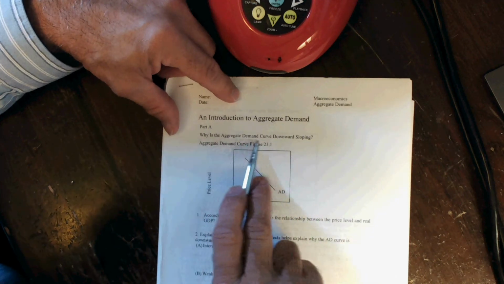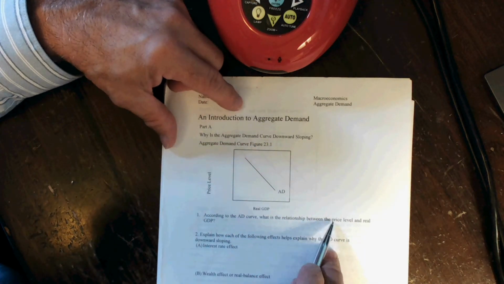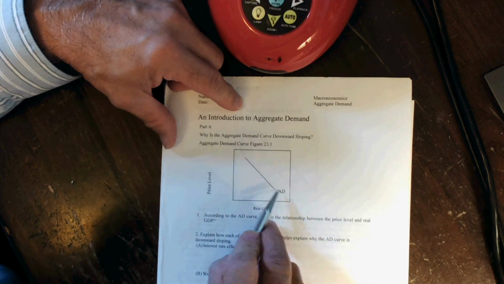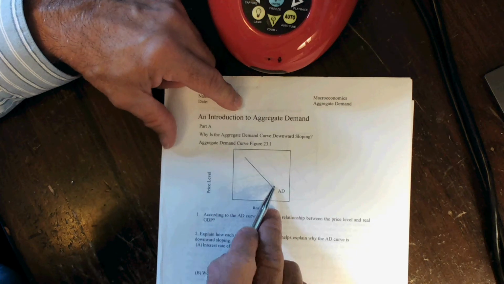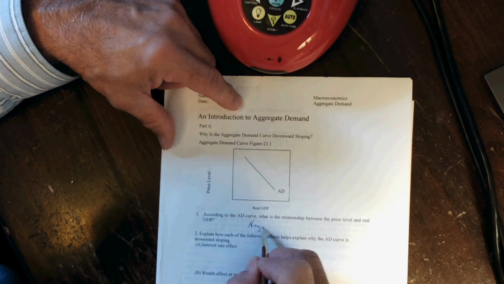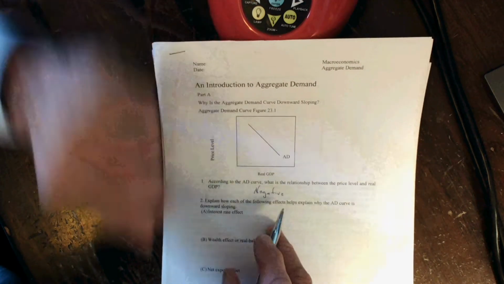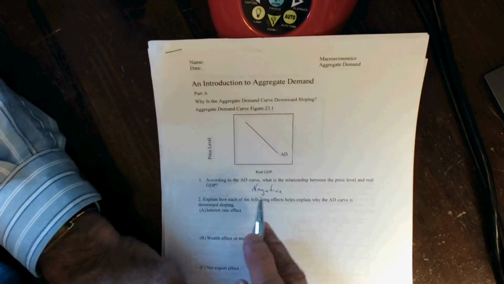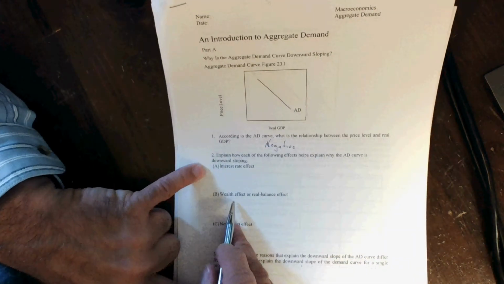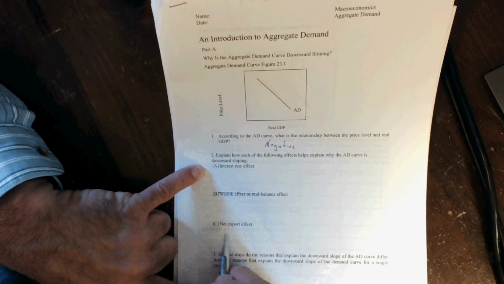Why is the aggregate demand curve downward sloping? According to the aggregate demand curve, what is the relationship between price level and real output? Aggregate demand is a negative relationship, the slope here would be negative, between price level and real output. There are three reasons that aggregate demand has a negative relationship with real output: the interest rate effect, the wealth effect, also known as the real balance effect, and the net export effect.